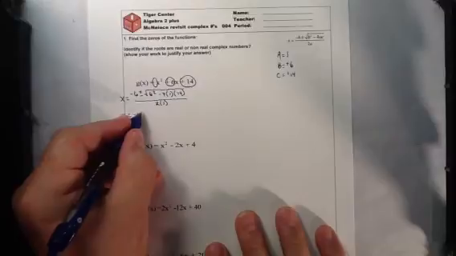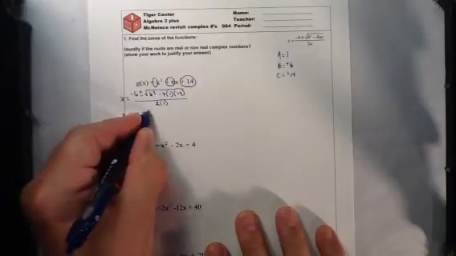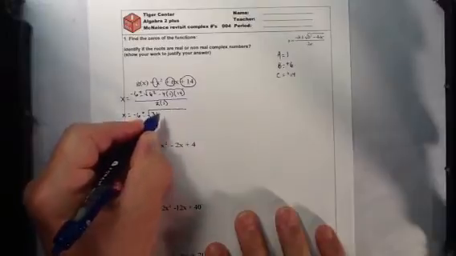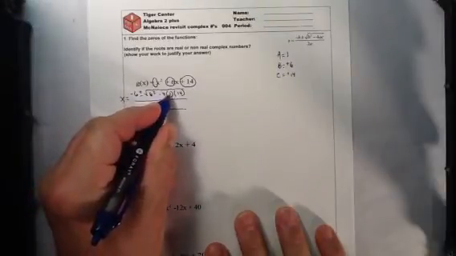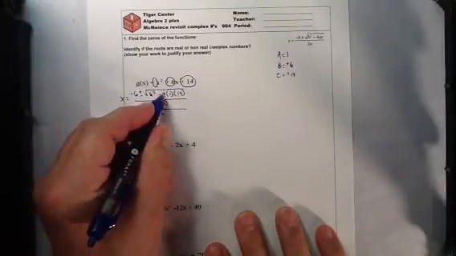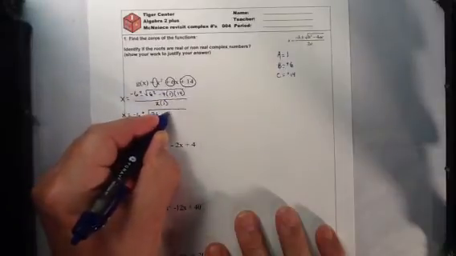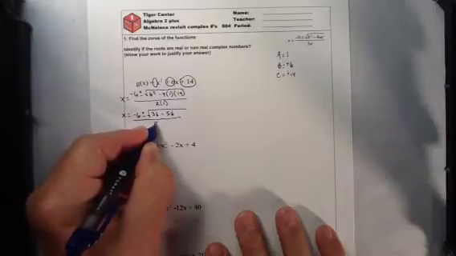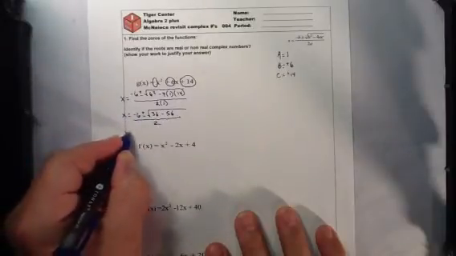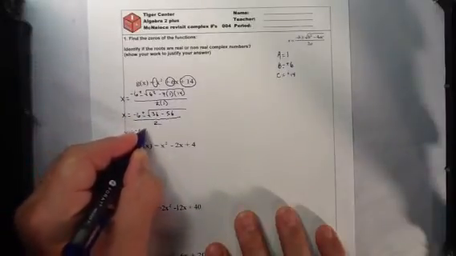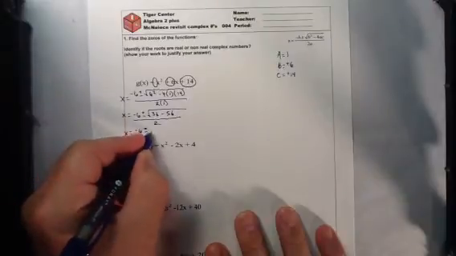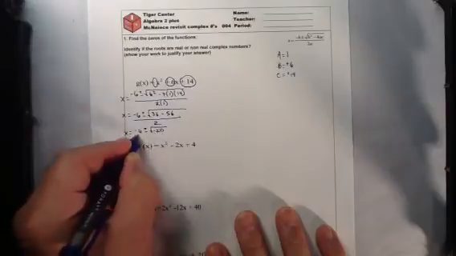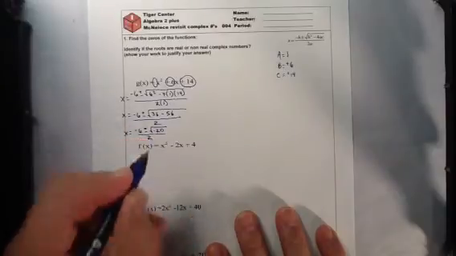We have negative 6 plus or minus the square root of, on the inside, 36 minus 4 times 1 times 14, which is 56, all divided by 2. Negative 6 plus or minus the square root of negative 20, all over 2.